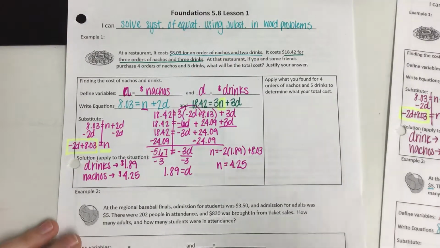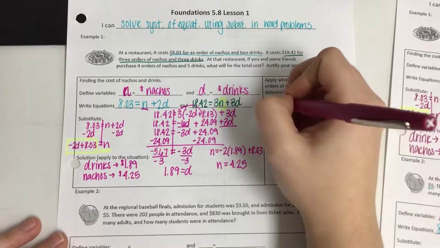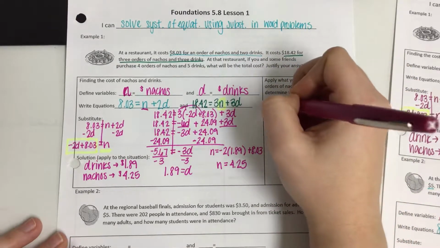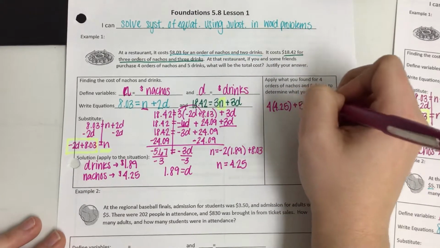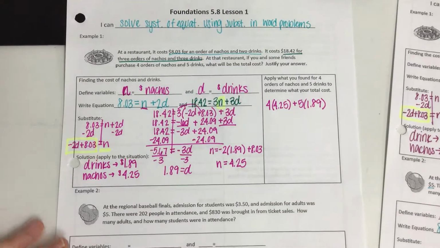Now, if we were to find out how much 4 orders of nachos and 5 drinks would cost, all we would have to do is take 4 times the cost of our nachos plus 5 times the cost of our drinks and just multiply, add them up, and we'll get our answer.